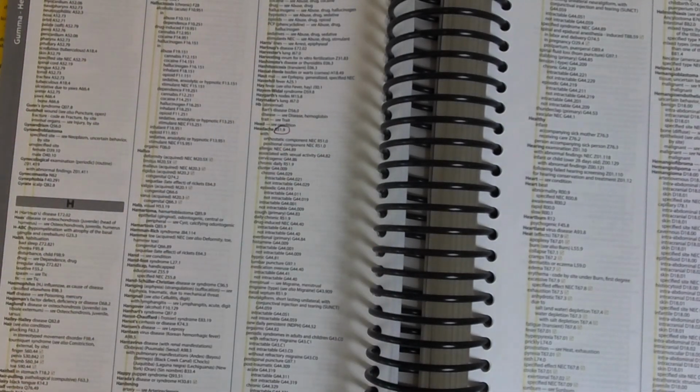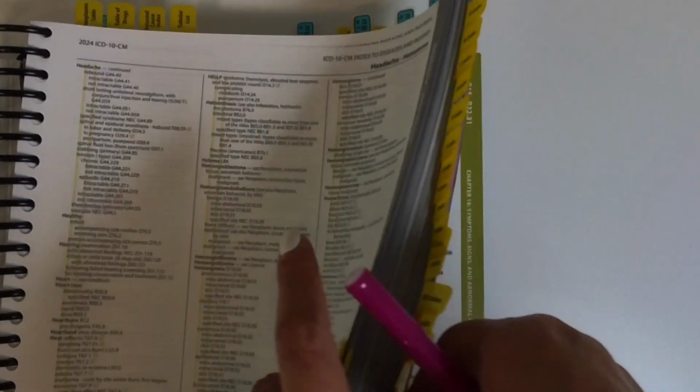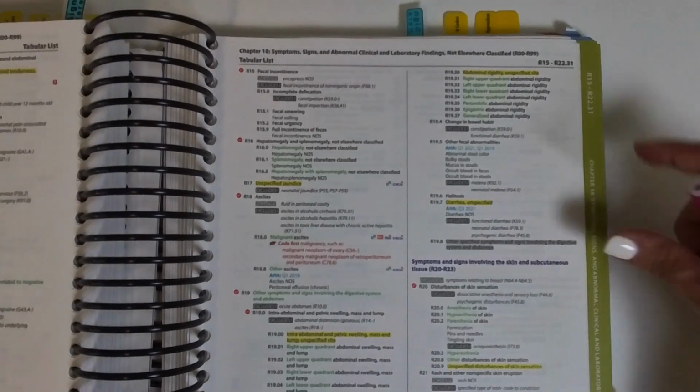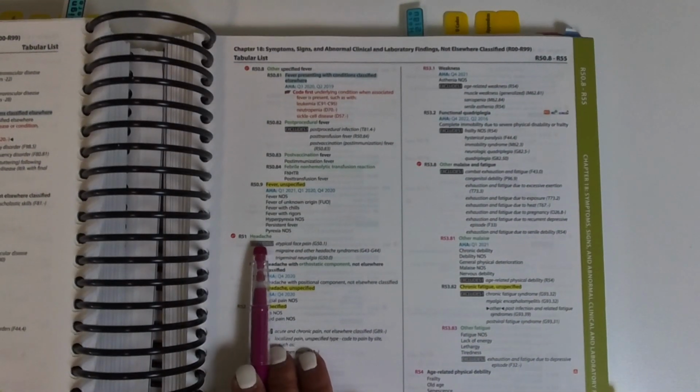R51.9, let's confirm that to the tabular list. So let's go again to the R code. R51.9. R51 is headache. R51.9 is headache or facial pain not otherwise specified. Our third code is R51.9.